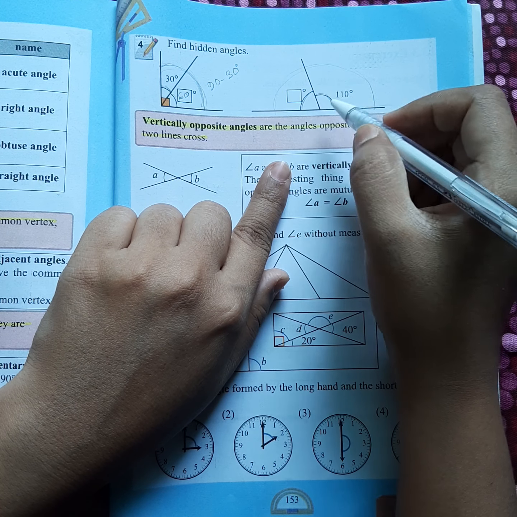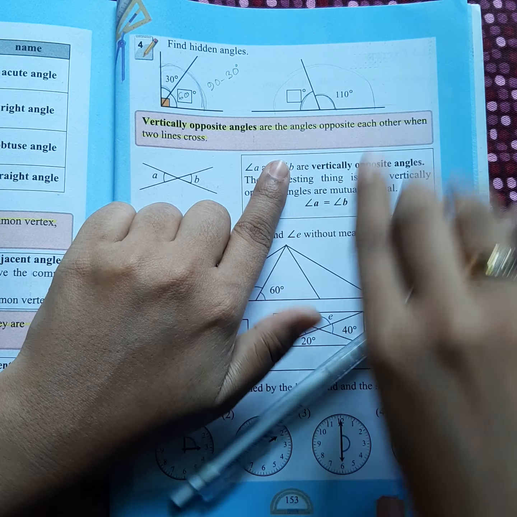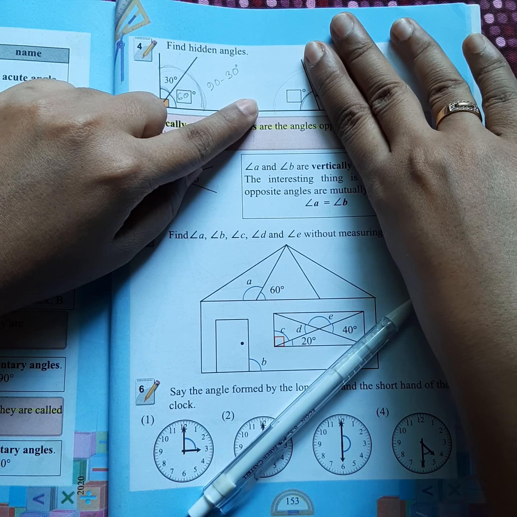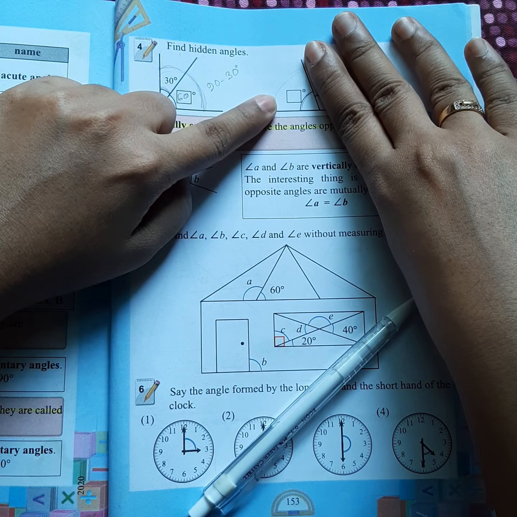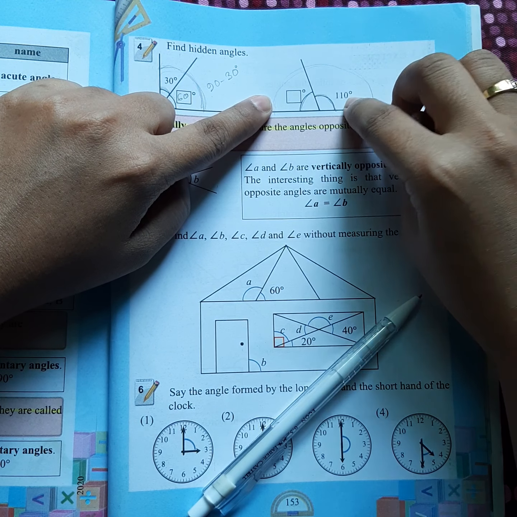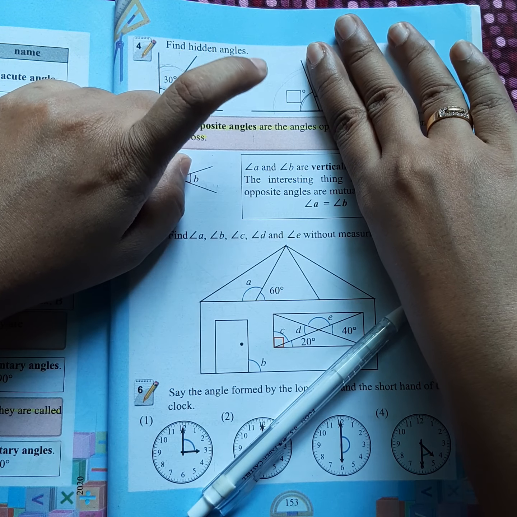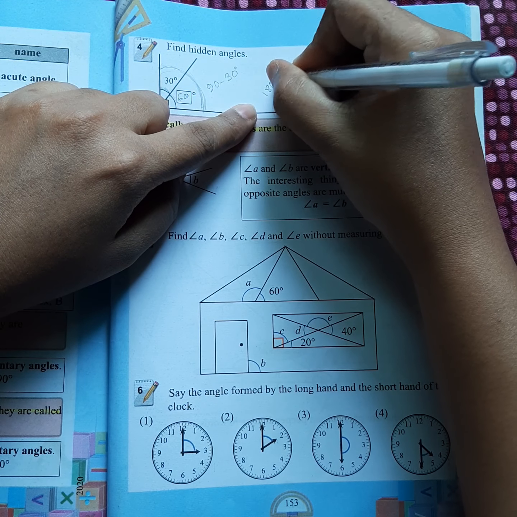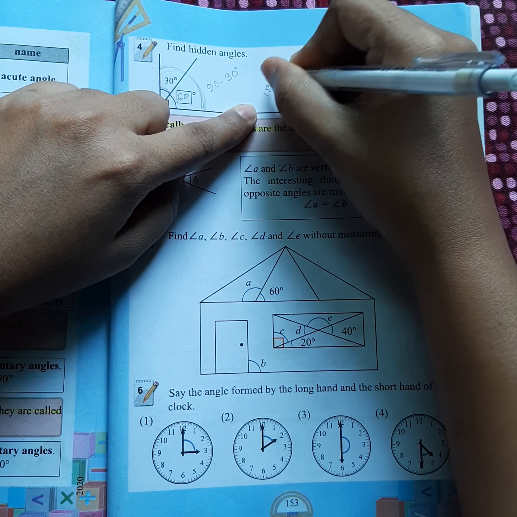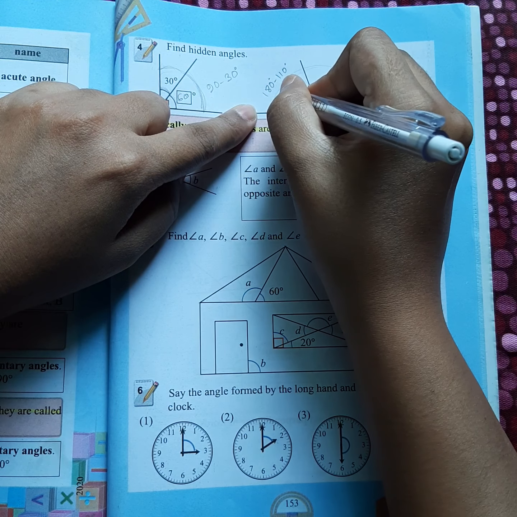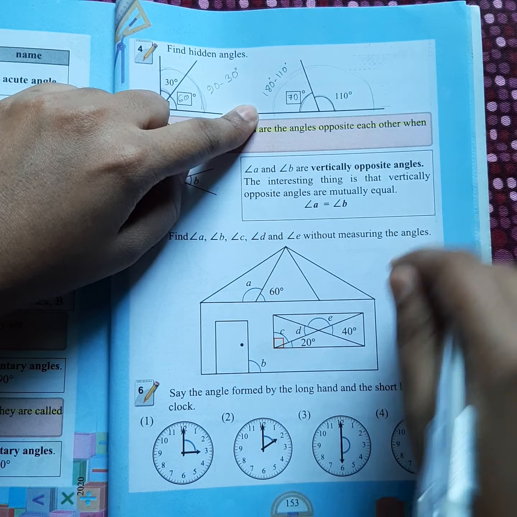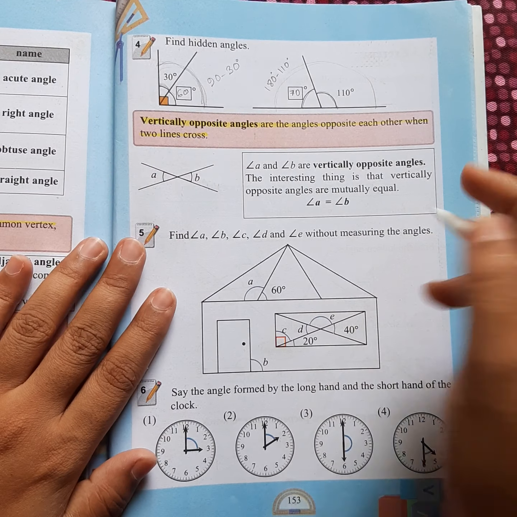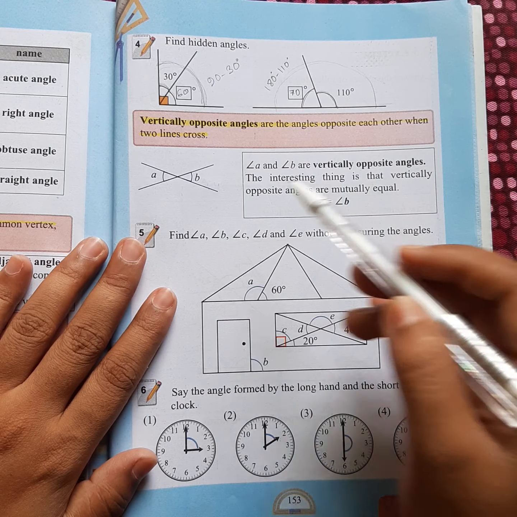That means we have to remove that 110 from the whole straight angle to find out that one. So 110 will be removed from 180. 180 minus 110, what would be the measurement? That would be 70. Hopefully it should be 70.